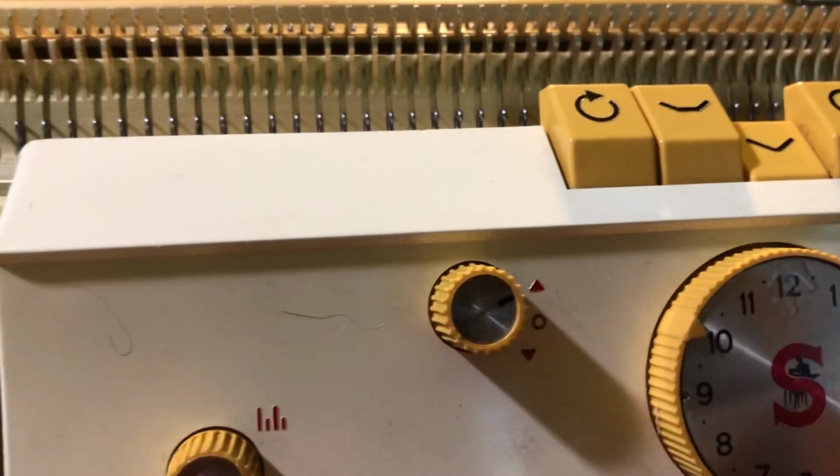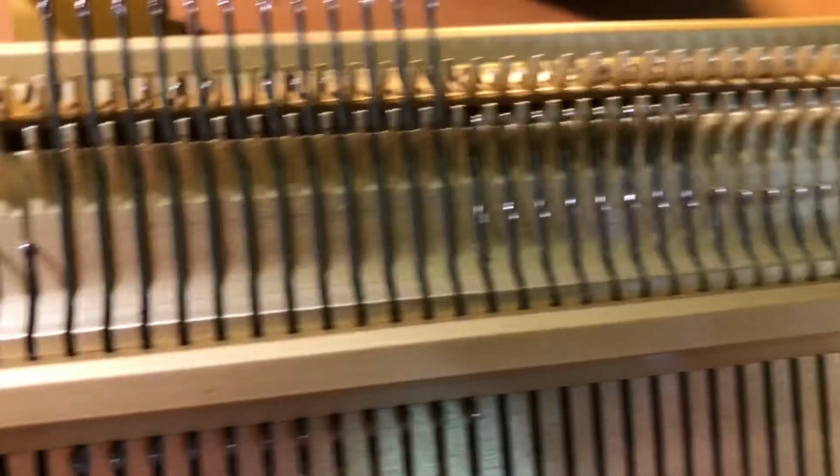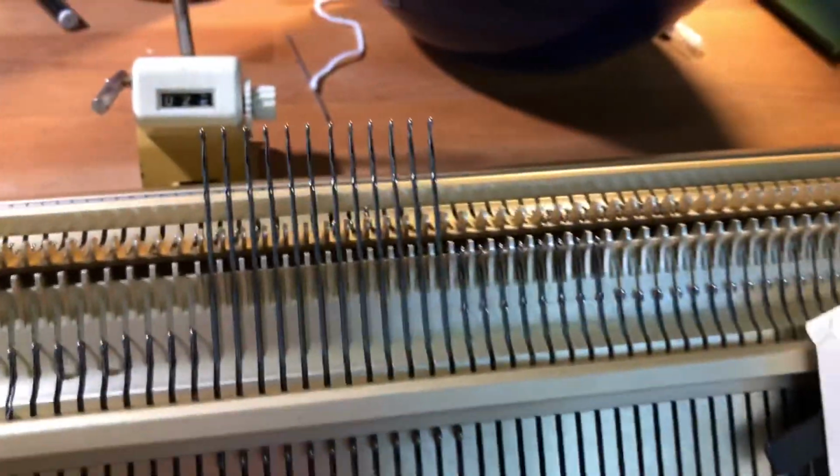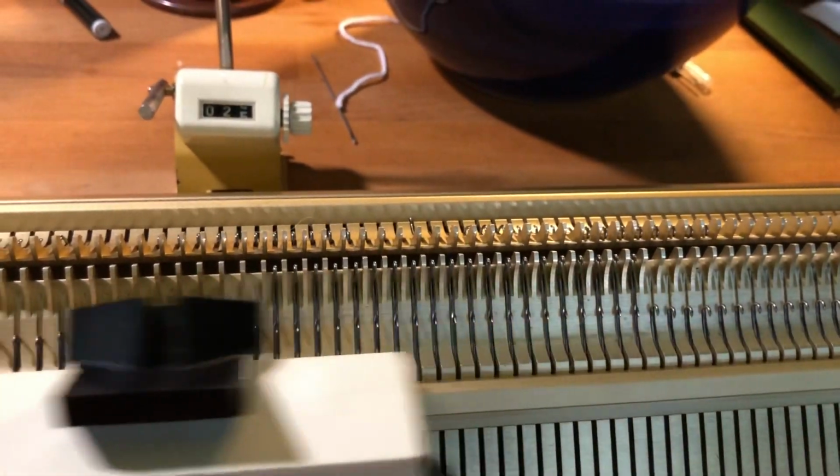This little needle selector button should normally be on 0. If the needle selector button points down towards the arrow pointing to you, then every needle in pause position will be knitted and pushed back into position 1.